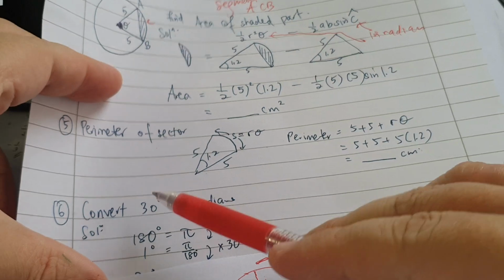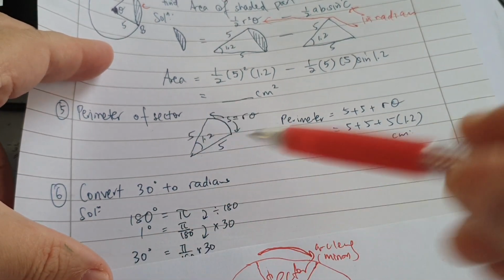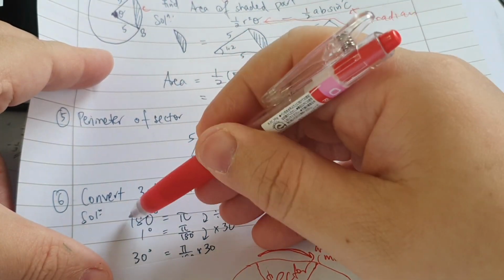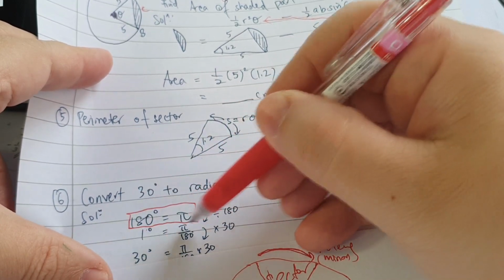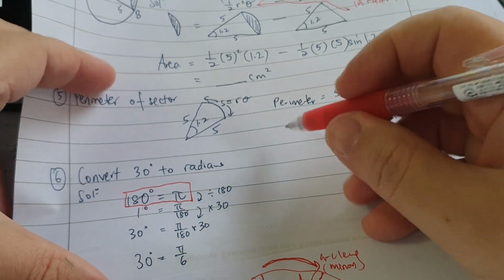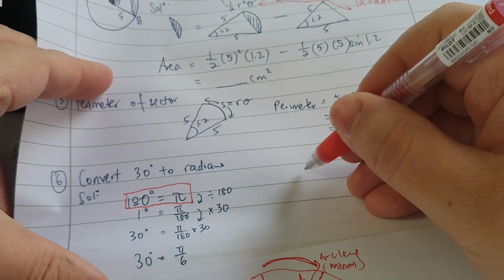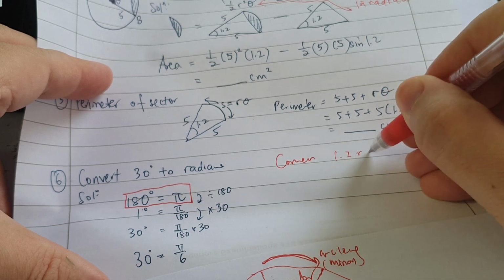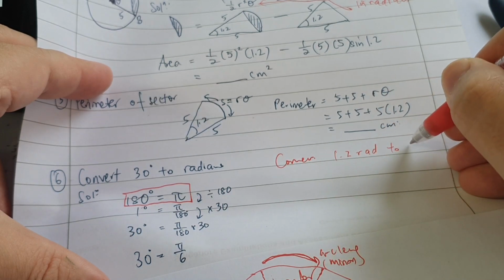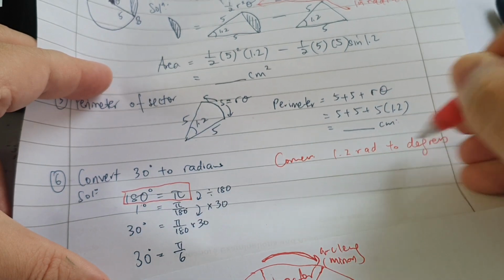How do we convert, let's say 30 degrees to radians? First of all, you don't care what they give you. You write this down first. Then you find 1 unit of this, and then you can find this. Or if they say convert 1.2 radians to degrees, what do you do?